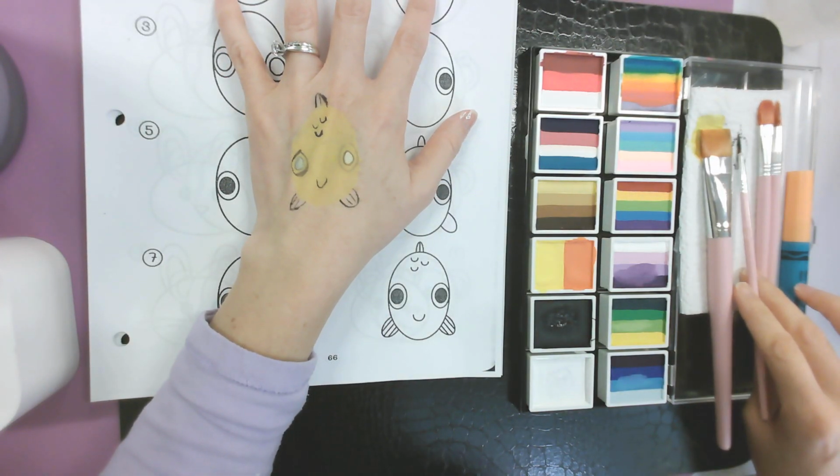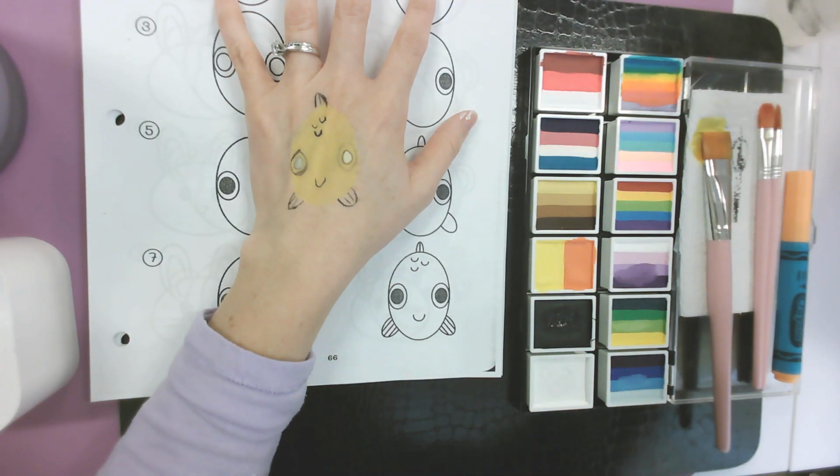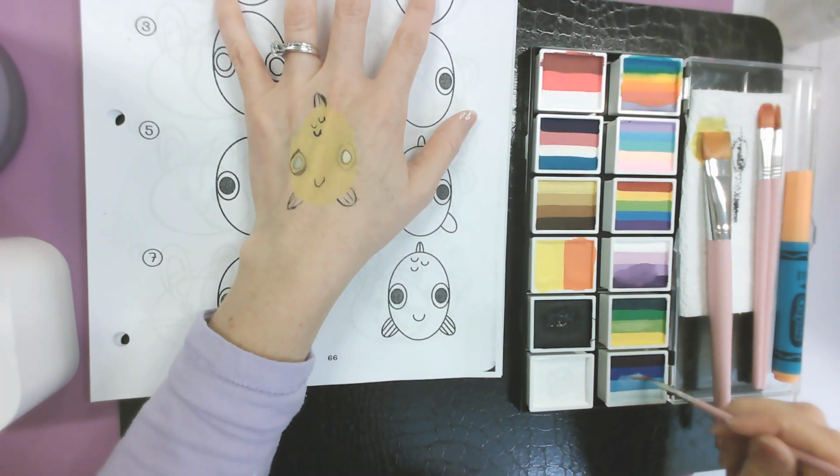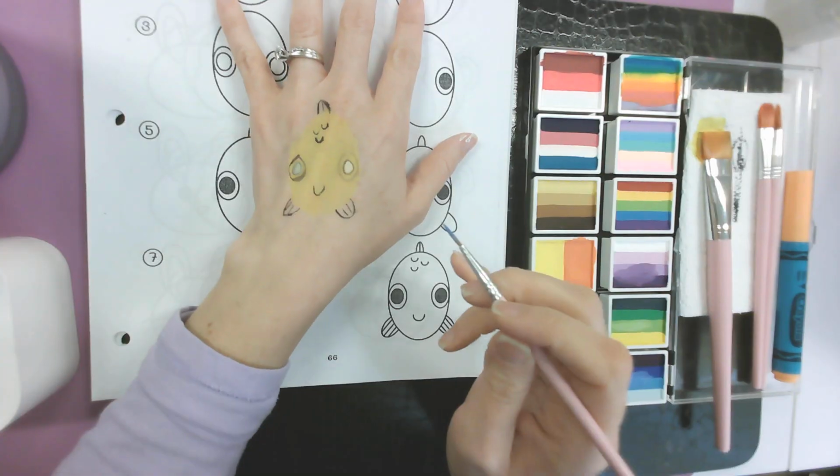So what we're going to do is add little bubbles. We're going to take our black, wipe it off on our napkin, clean it off in our water, and pick up some blue. Miss, where's a good place to buy face painting brushes? Hobby Lobby, art supply stores, but they're expensive. I'm doing light blue and dark blue together, but you can use any blue. I'm going to make some bubbles.